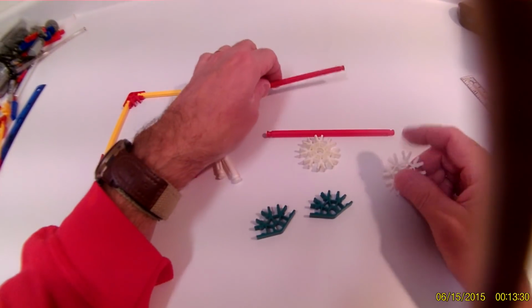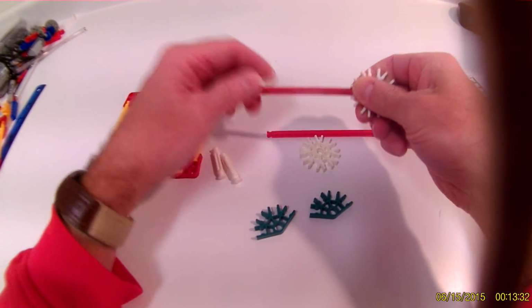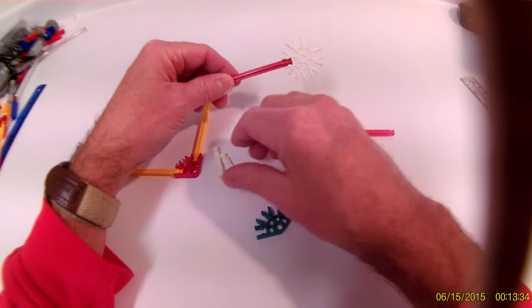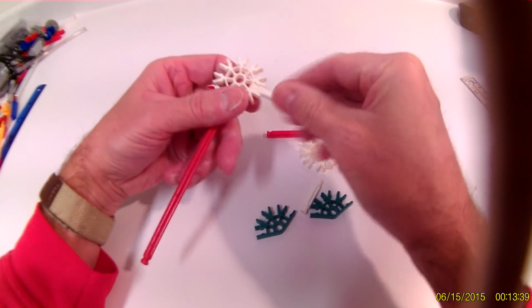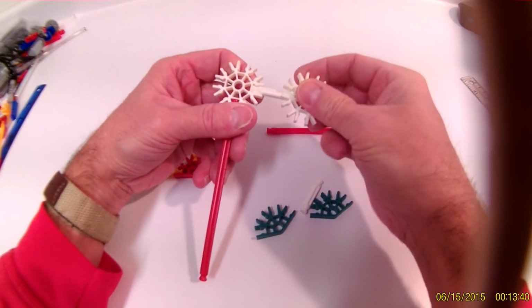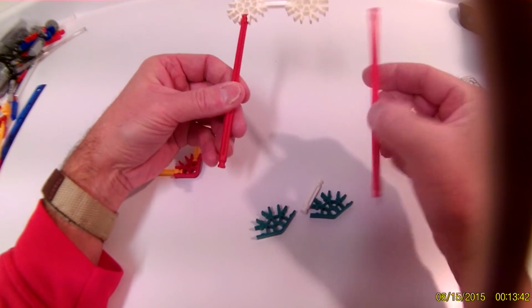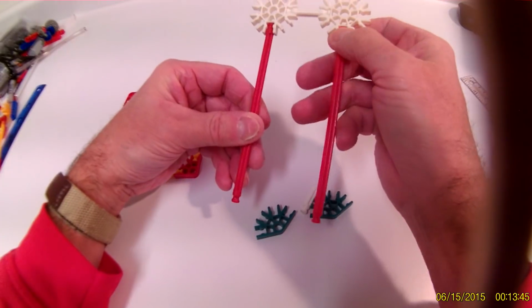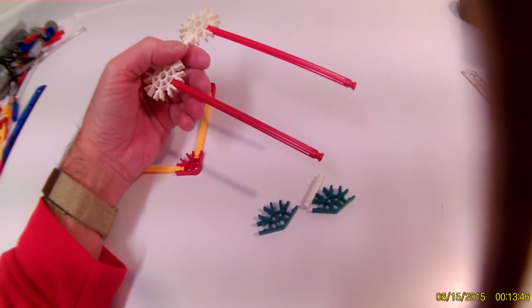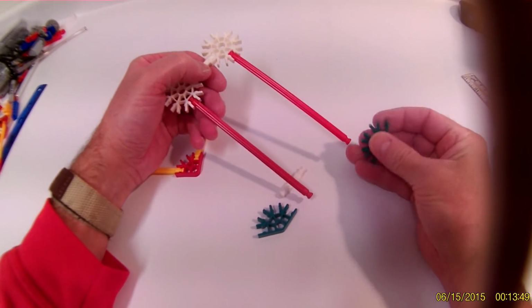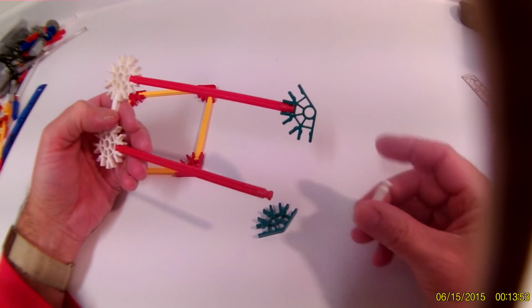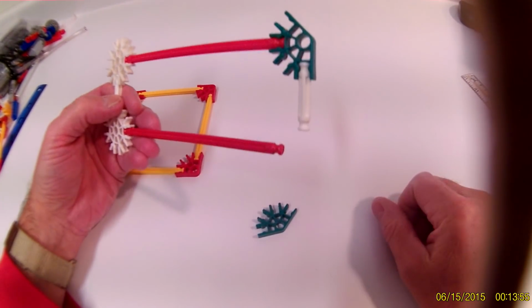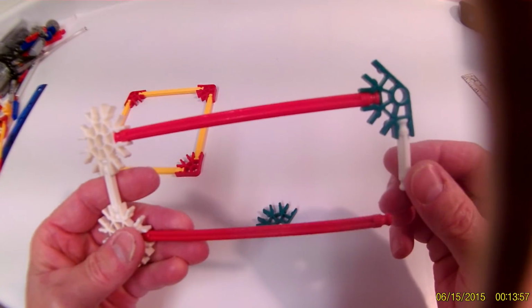The next project you're going to build is going to start out like this with a white connector and then a white rod. Then a white connector and a red rod. And then a green connector put on like that, and a white rod put on like that.